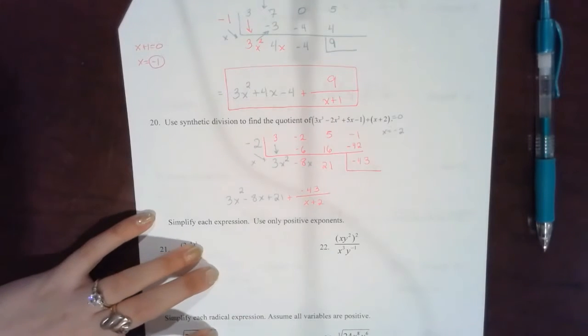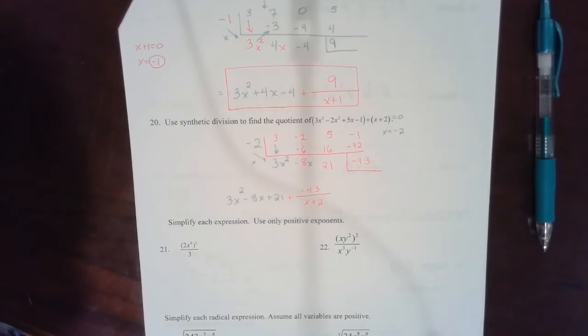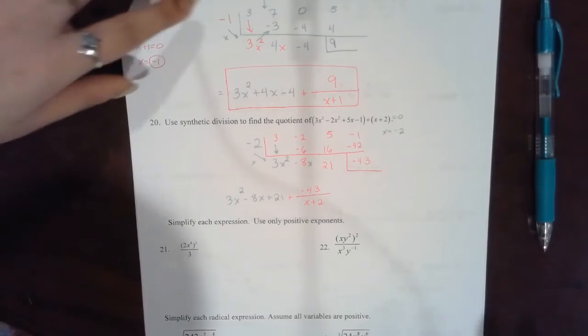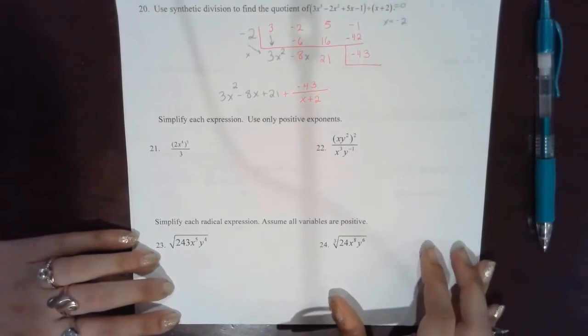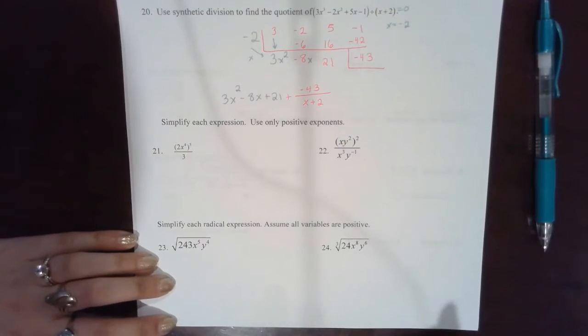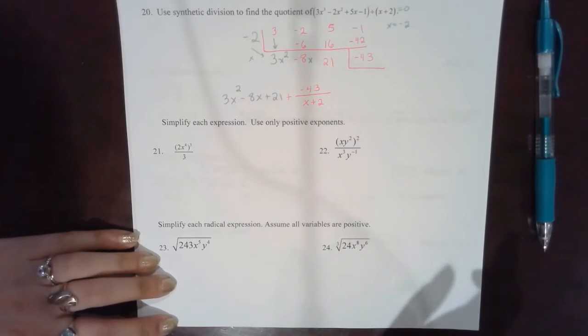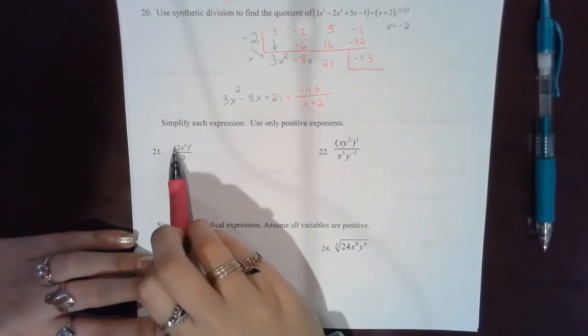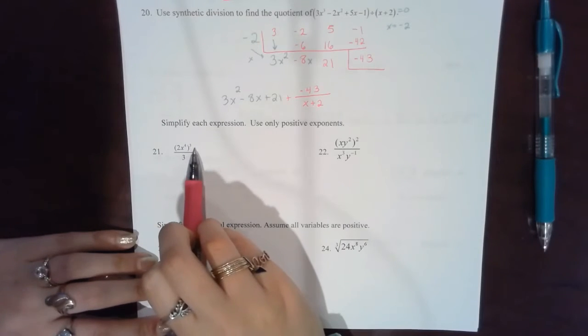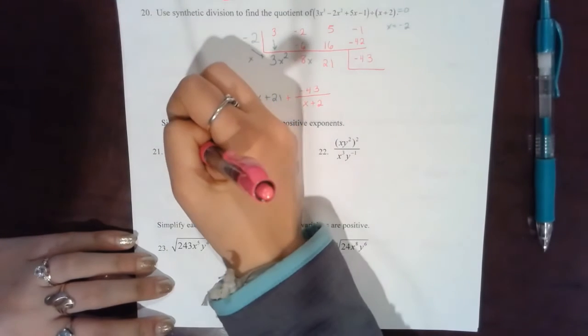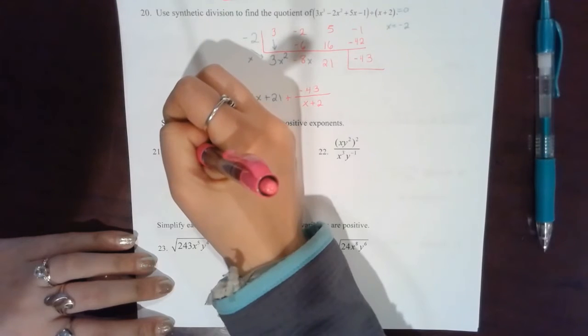Okay. Next up, we are simplifying expressions, and we only want positive exponents, and each letter should show up only once. So now I'm going to go ahead. I notice PEMDAS. We have 2x to the fourth, all of that raised to the third power. That means we distribute the exponent to everything, and that includes the 2.